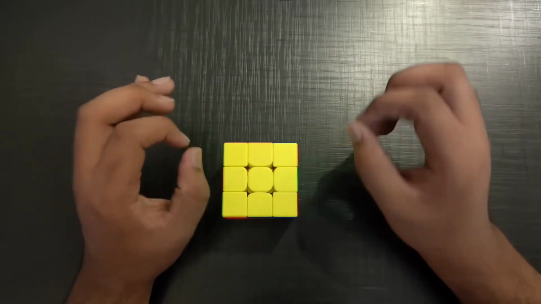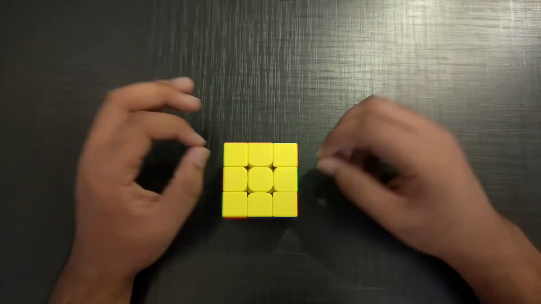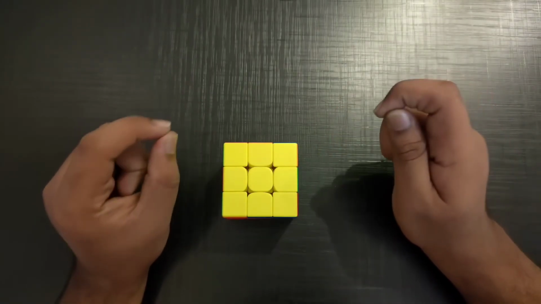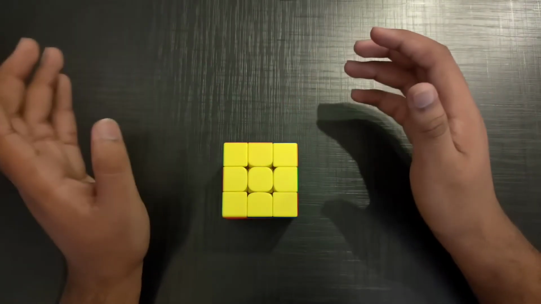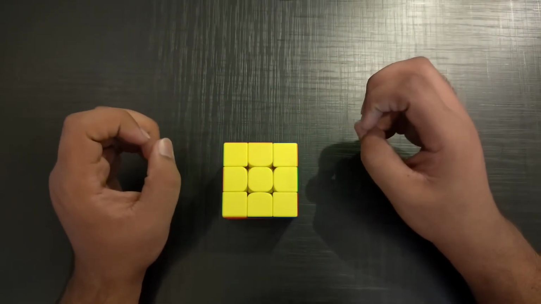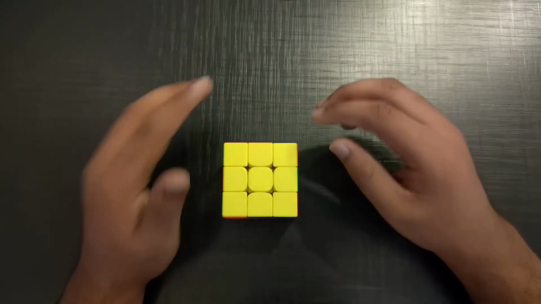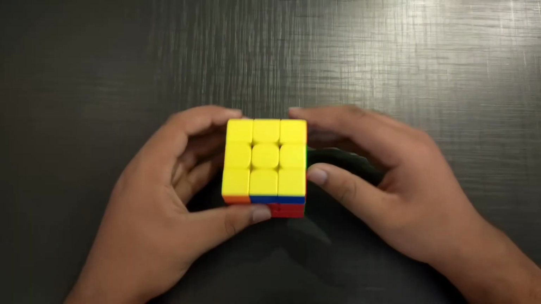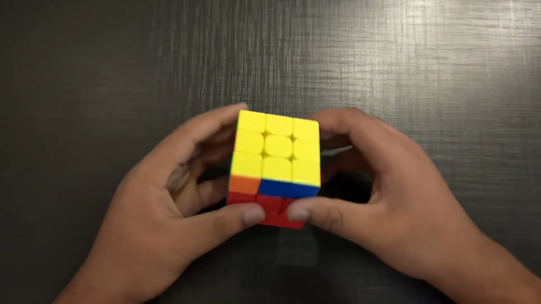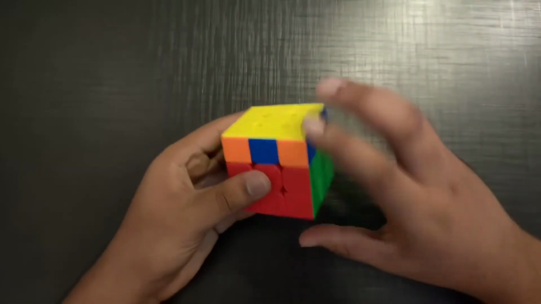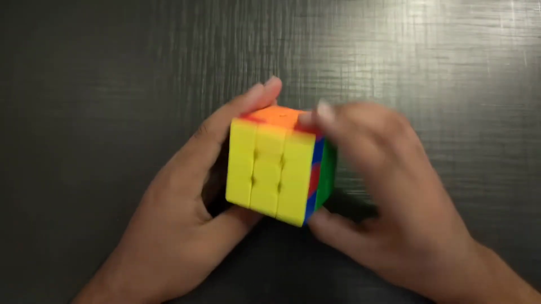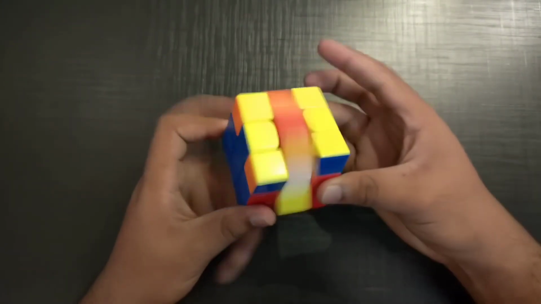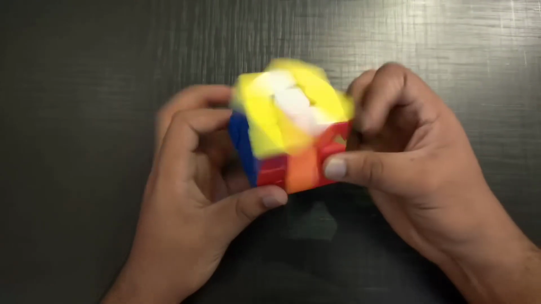If you don't know how to read algorithms, there's a series called Learn Speed Cubing in the description. The second video is something like How to Finger Tricks. In the Finger Tricks video, I've taught you how to read algorithms and also taught you these finger tricks. Maybe you solve the cube like this right now, but now we don't have to do it like that. Now we have to use finger tricks.